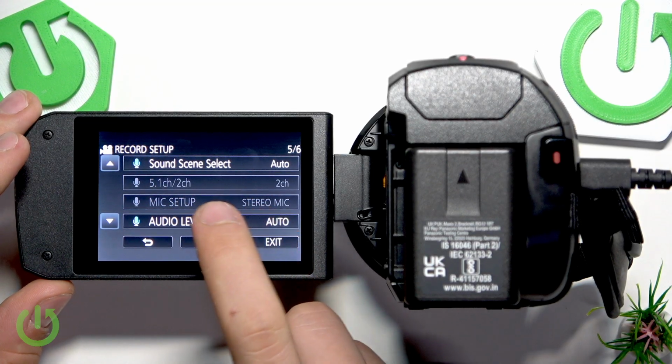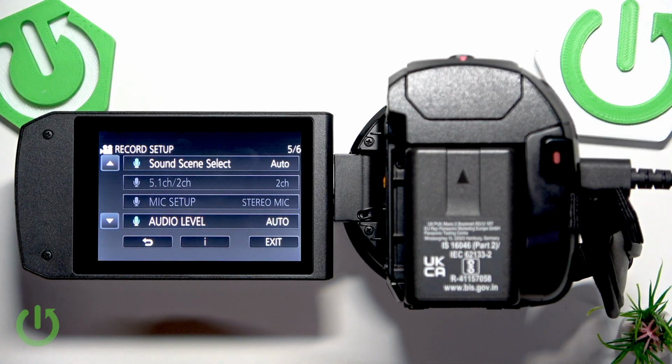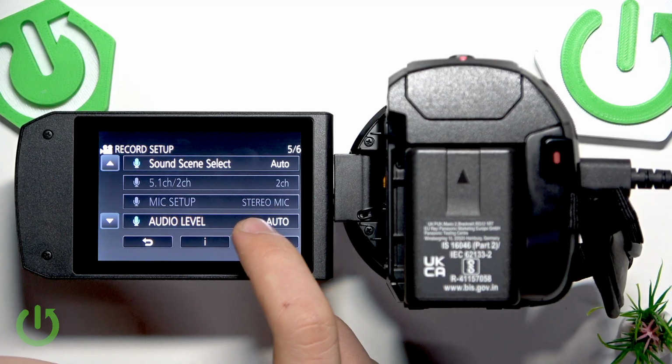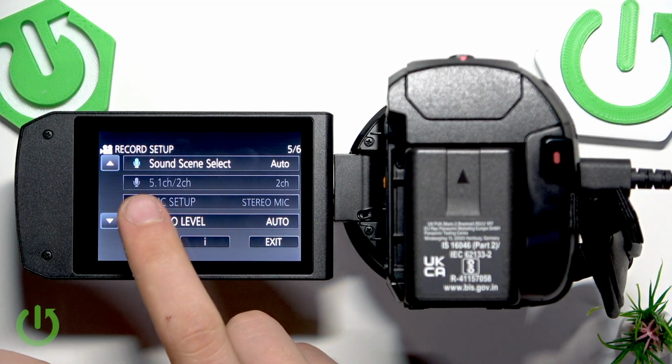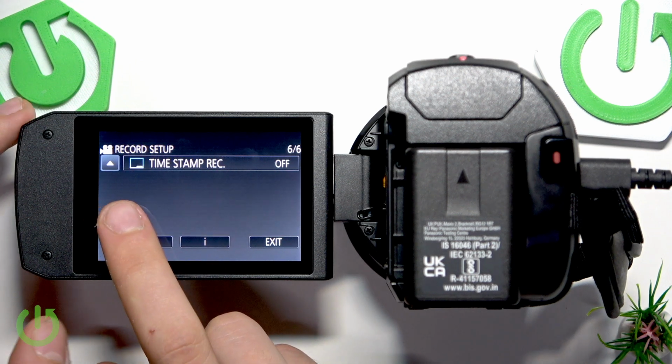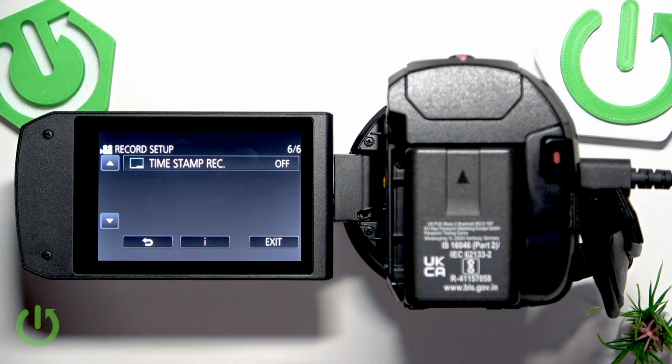Here we can set if we want to record our videos using the stereo microphones, and 2 channels or 5.1 channels, you can see. Here you have timestamp recording.